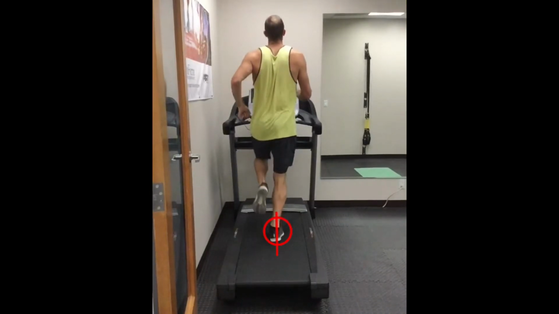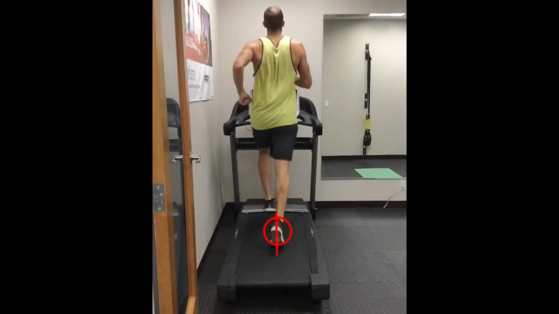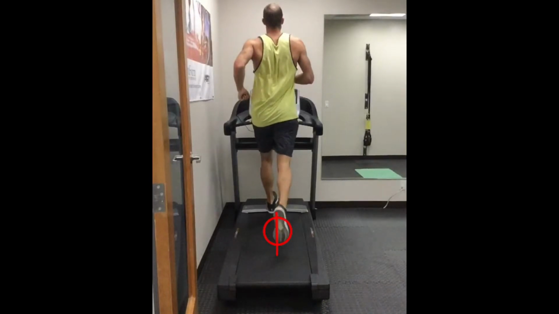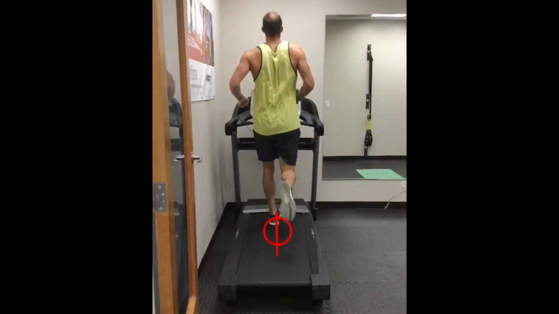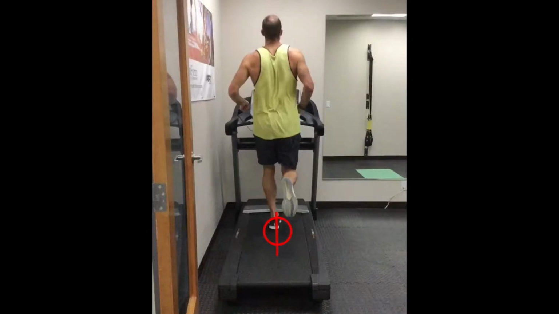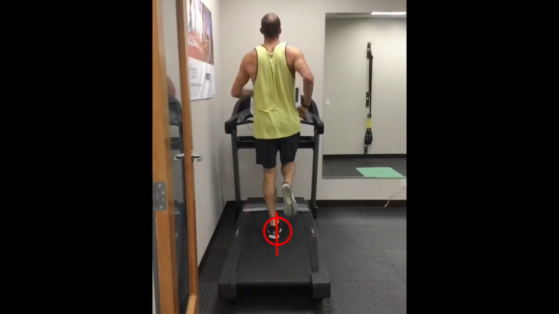Now we're going to bring the left leg through and see where it lands. And you can see that his foot is basically landing almost in the same spot as the right leg, so he's running really narrow with his stride.